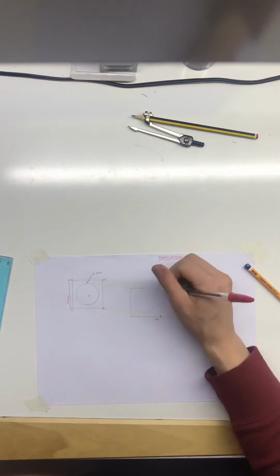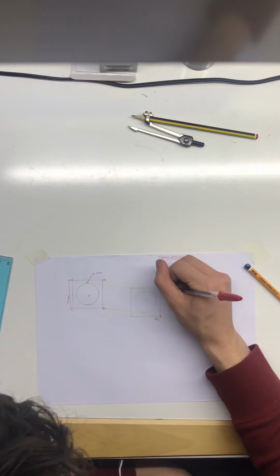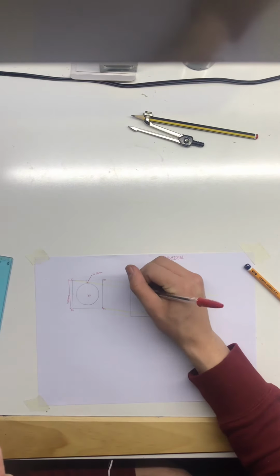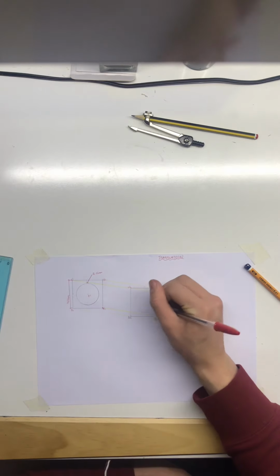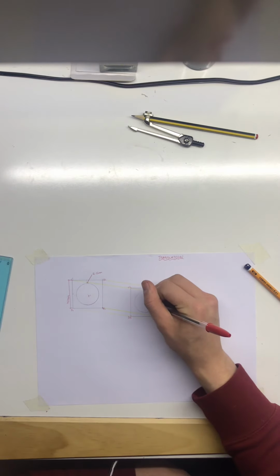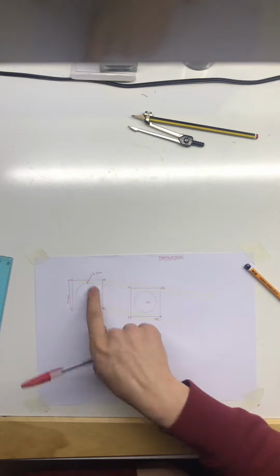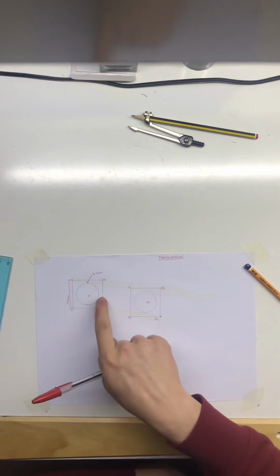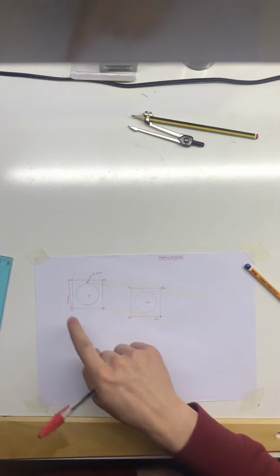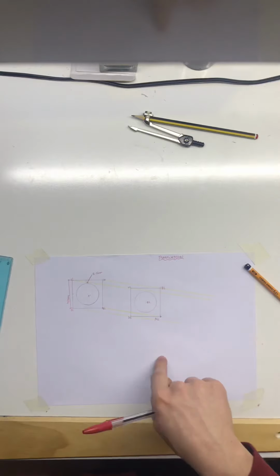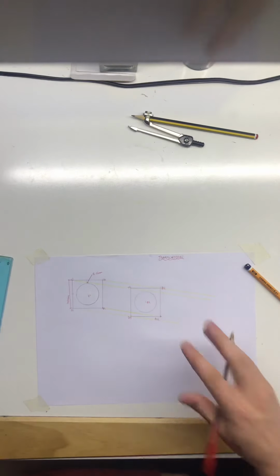And you can then label your points. So that's A2, so this will be B2, C2, D2, and E2. Now the reason that the points change name is because we want to keep the A, B, C, D, but we want to change the number every time we move the object.